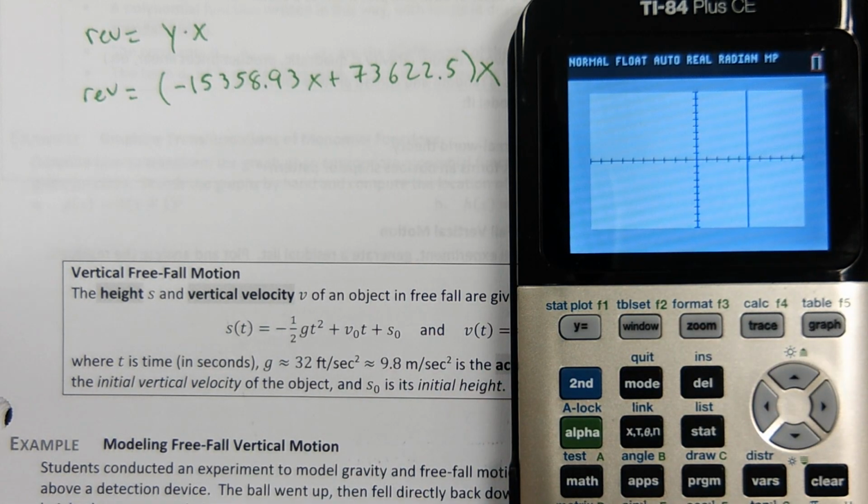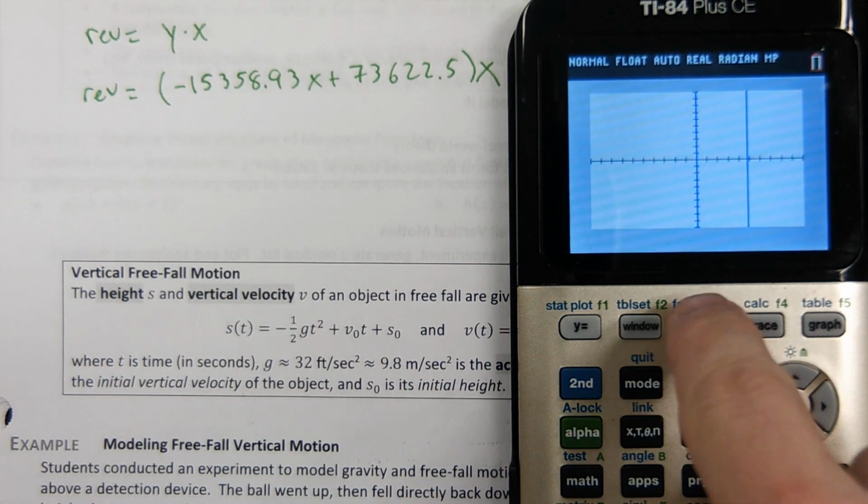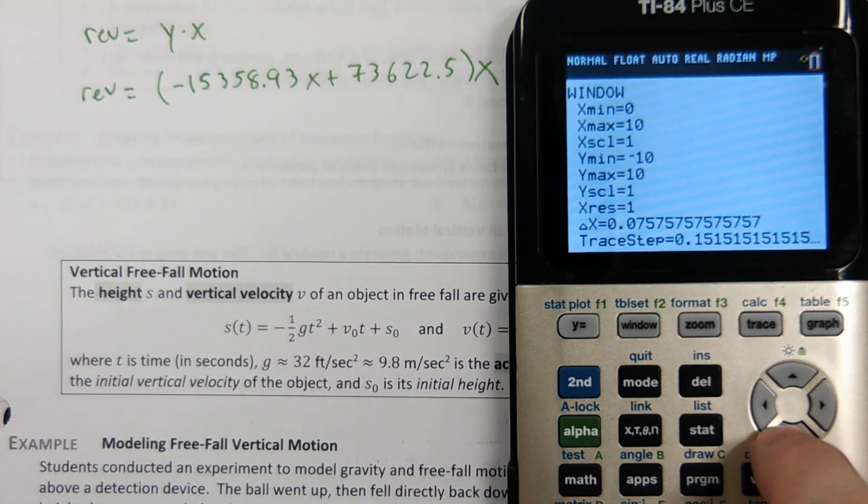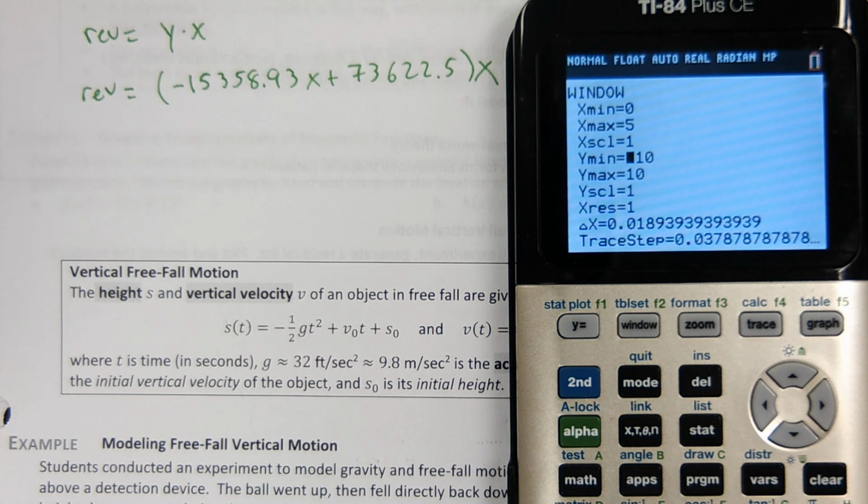See how steep that line is, though? That maximum revenue is up there, folks. So go to window, go from 0 to 5, and your y minimum, well, your revenue is going to be greater than 0. We know that. But we kind of want this thing to land on the screen. Someone give me a number to go for my maximum revenue.